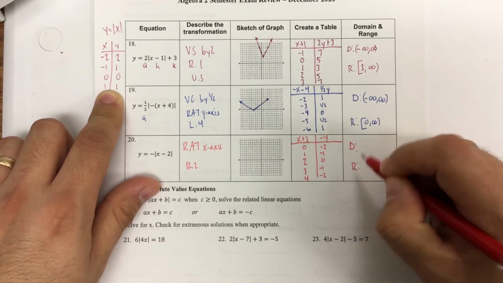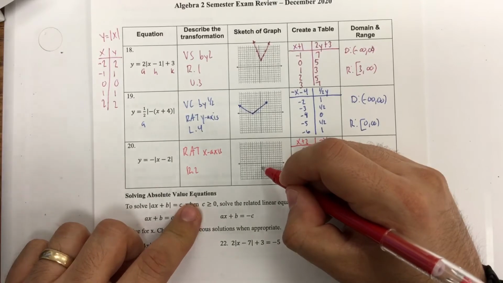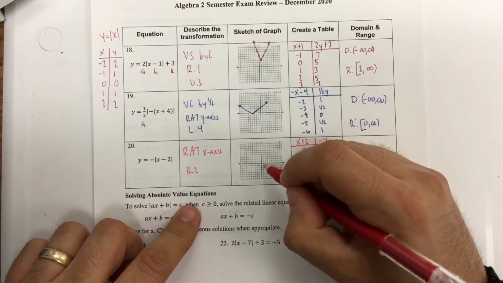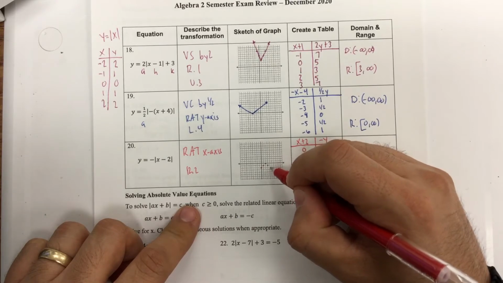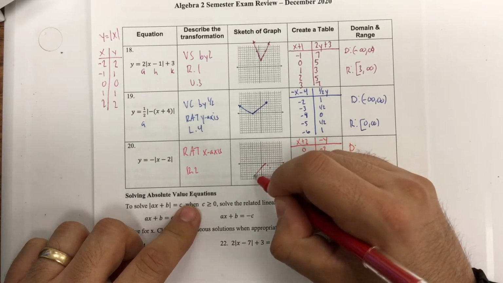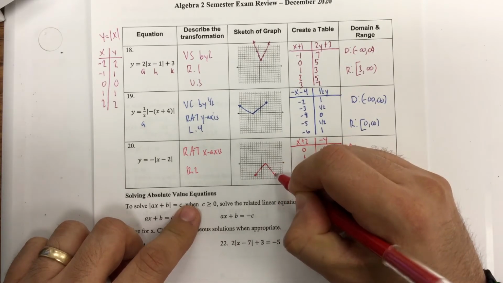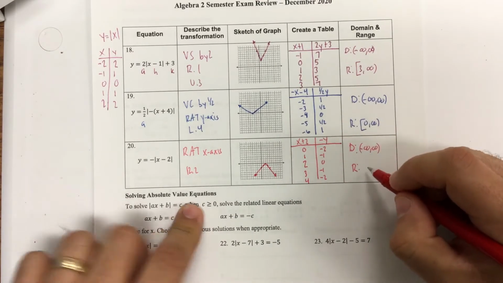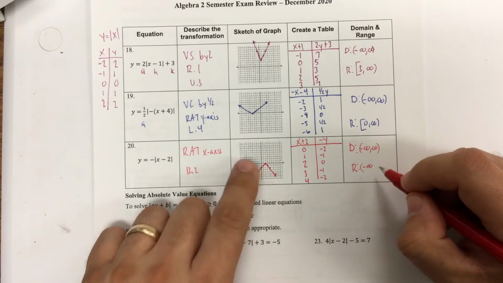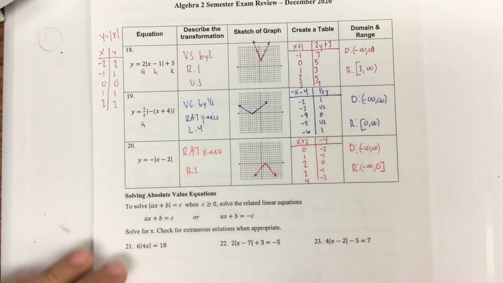I'll graph it so you can see the domain and range. So 0, negative 2, 1, negative 1, 2, 0, 3, negative 1, 3, negative 2. So the domain is all real numbers. And the range is going to be from negative infinity to 0 with a bracket on 0.